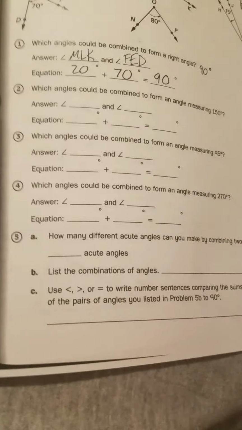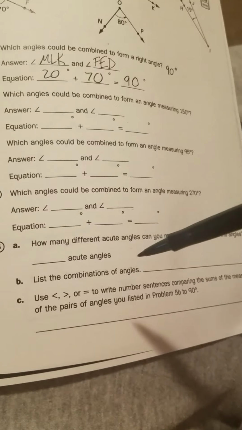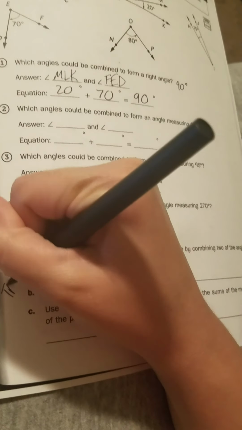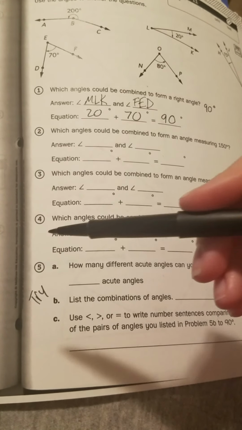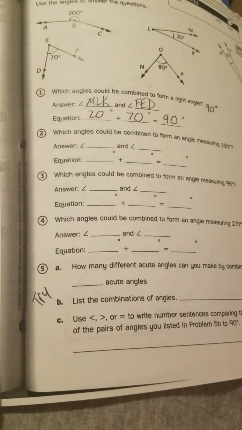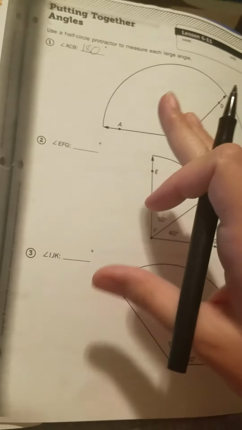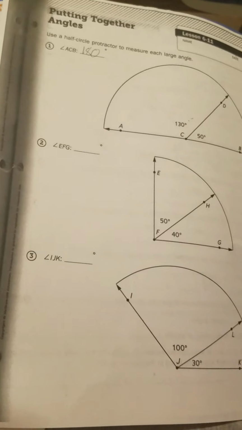All right, number 5, I want you to try, but I'm going to be grading 1 through 4. I'm also going to be grading 2 and 3 on the front.